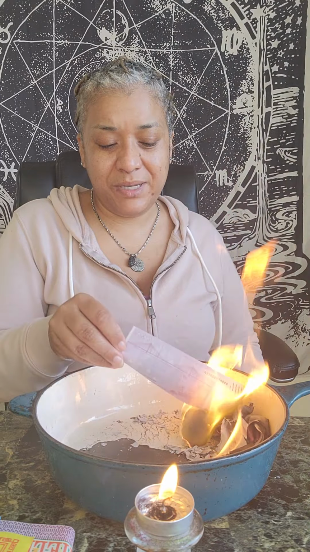Burning ancestor money clears up karma. It clears up ancestral karma. It clears up karmic debt. It clears up stuff from the past, from the ancestors. You don't even know it.